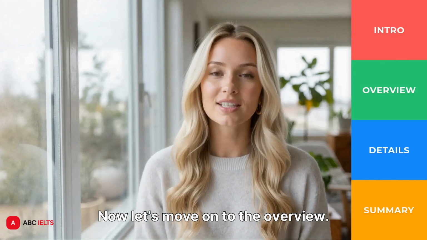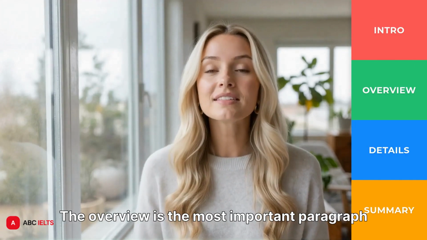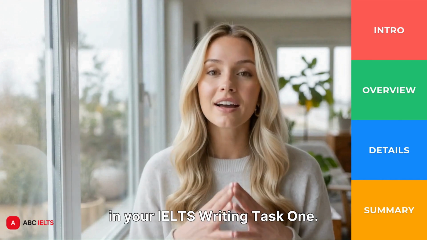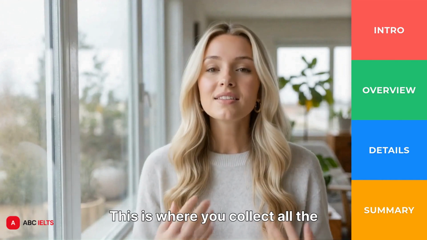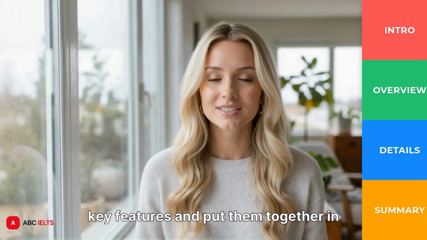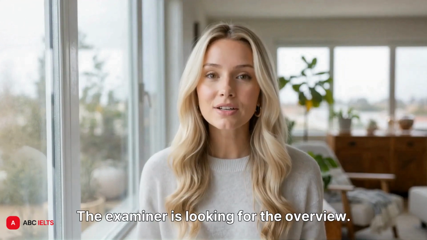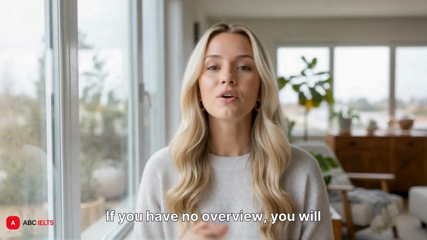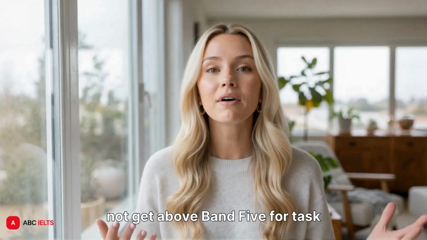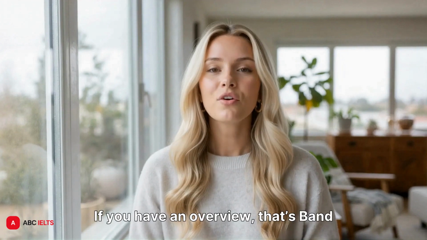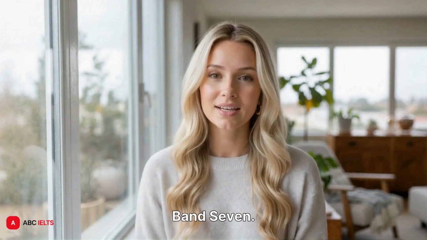Now let's move on to the overview. The overview is the most important paragraph in your IELTS Writing Task 1. This is where you collect all the key features and put them together in one overview statement. The examiner is looking for the overview. If you have no overview, you will not get above Band 5 for task achievement. If you have an overview, that's Band 6. If you have a clear overview, that's Band 7.